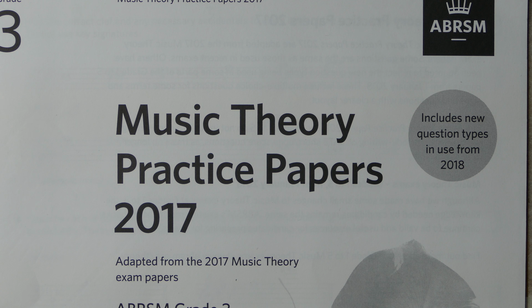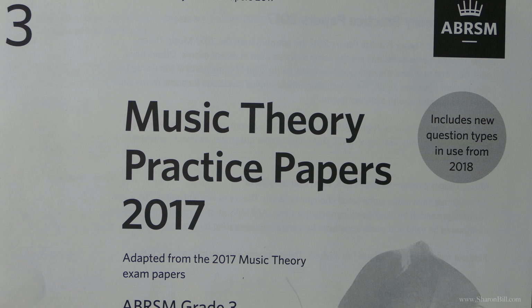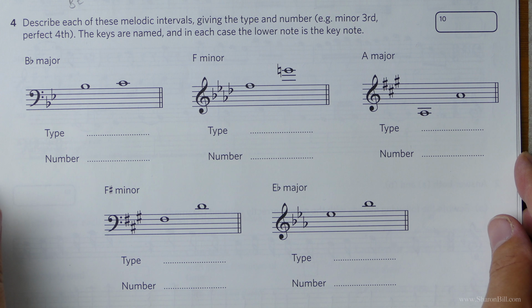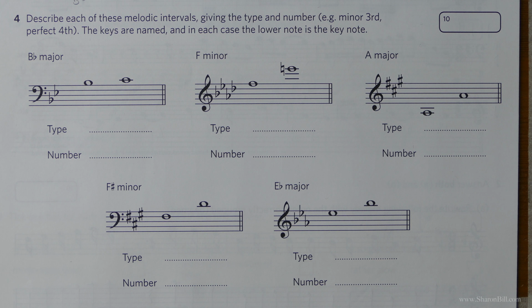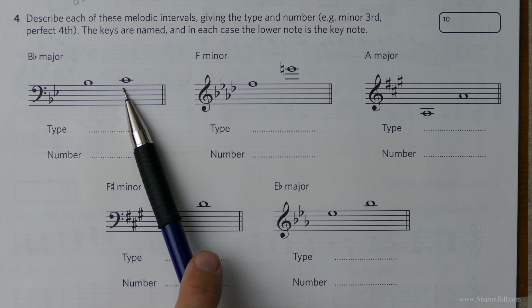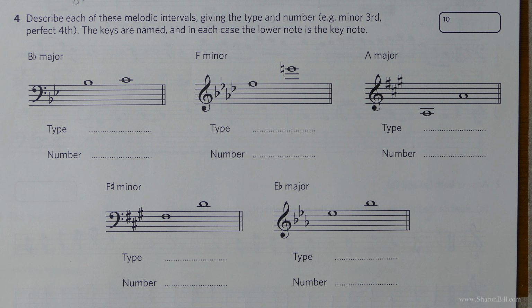And so now we're going to continue with paper B of the Grade 3 2017 practice papers. So if you turn with me to page 8, we're going to have a look at question 4. Question 4 asks us to describe each of these melodic intervals. Melodic because they come one after each other, like a melody, as opposed to harmonic intervals that come together like a chord or a harmony.